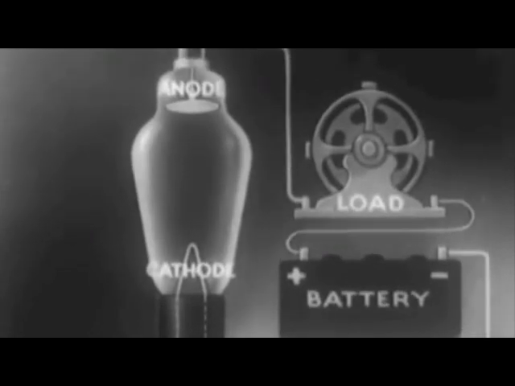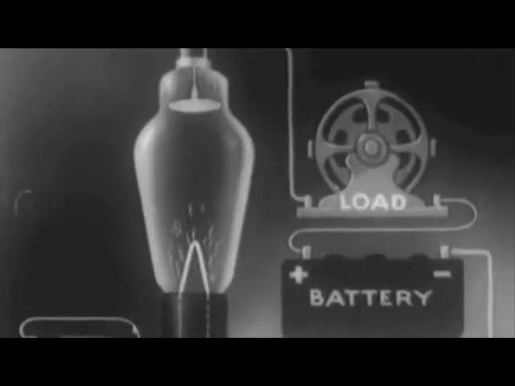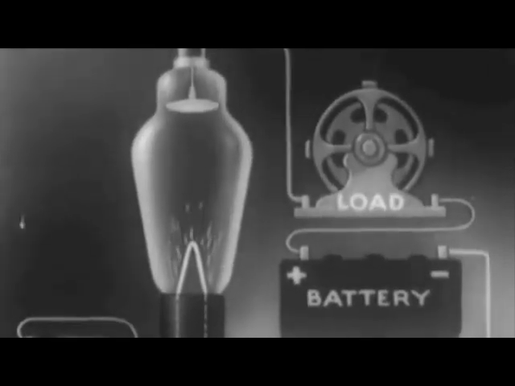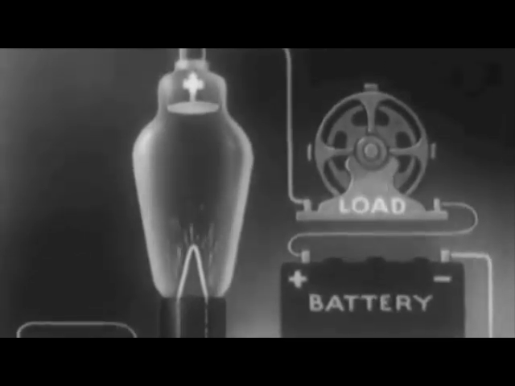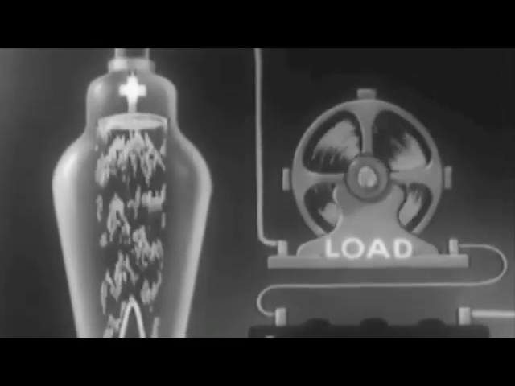To close this switch electronically, all we need do is heat the cathode and give the anode a positive potential. Then here's what happens. As electrons are emitted from the surface of the heated cathode, being negatively charged, they fly at tremendous speed to the anode. In this way, a current-carrying path is formed, which closes our electronic switch and permits our motor.